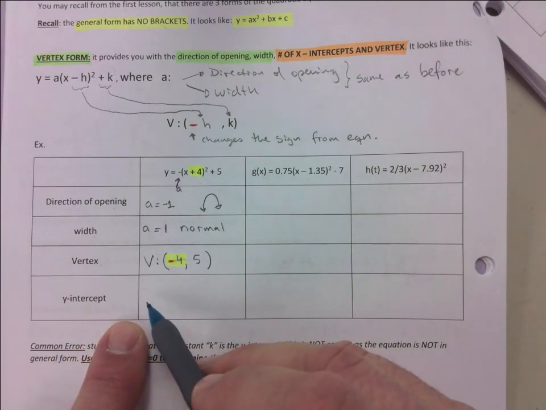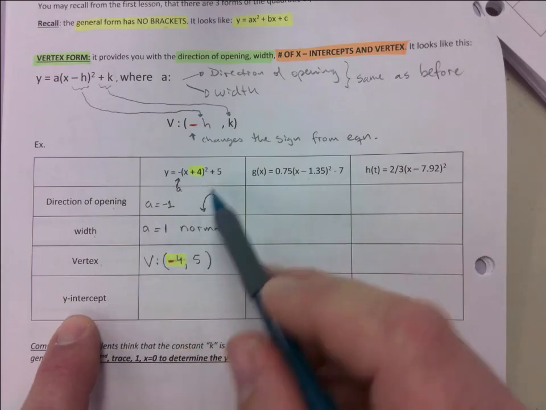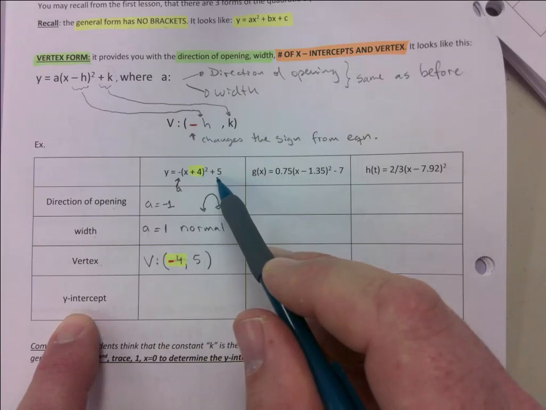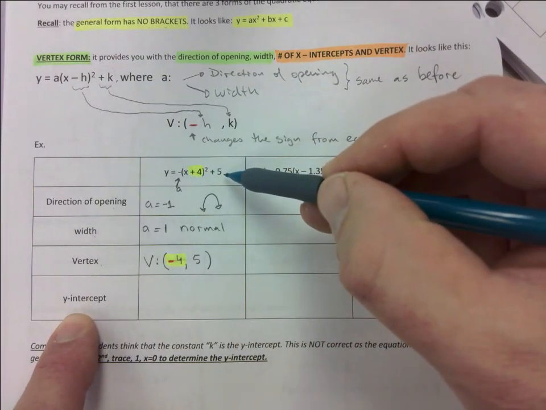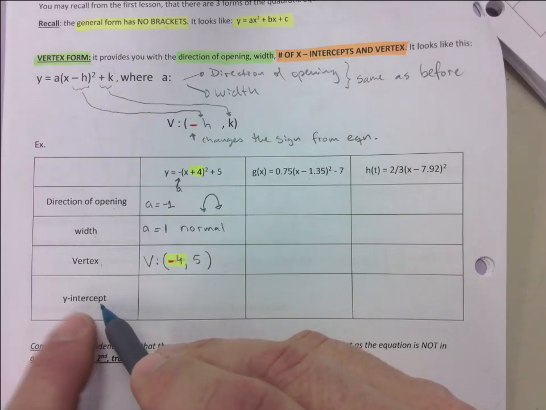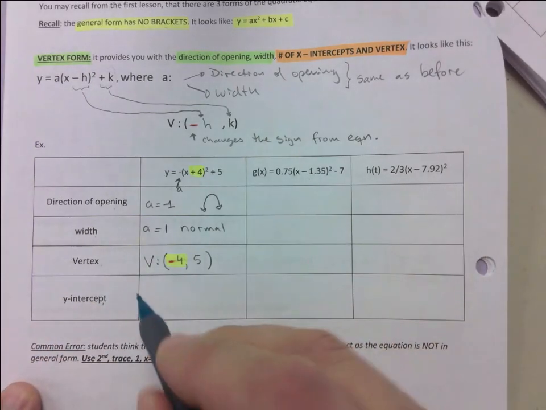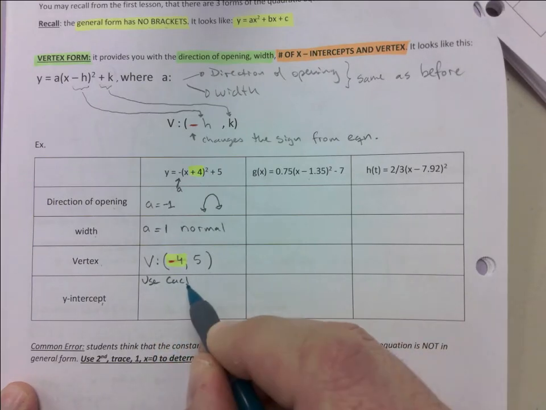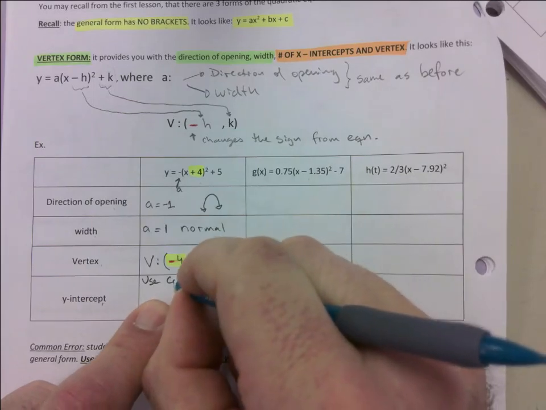The y-intercept. Can we just get the y-intercept off of this just by looking at it? Just by looking at it, can we say, oh, it's 5? The answer is no, it's not 5. So you have to use your calculator for this one. Use calculator. It's not in general form. What am I doing here?